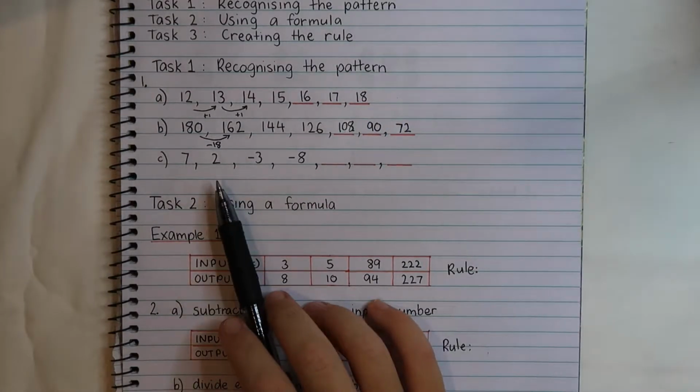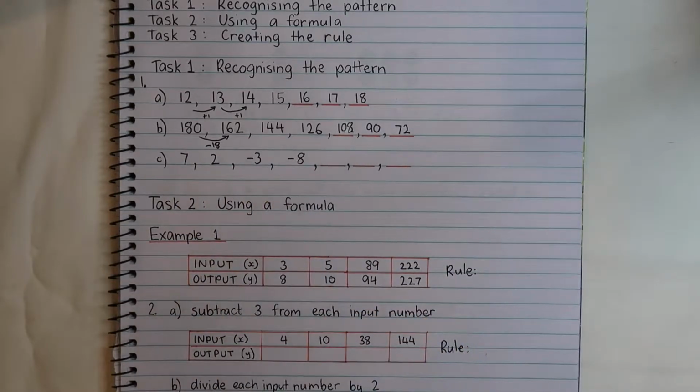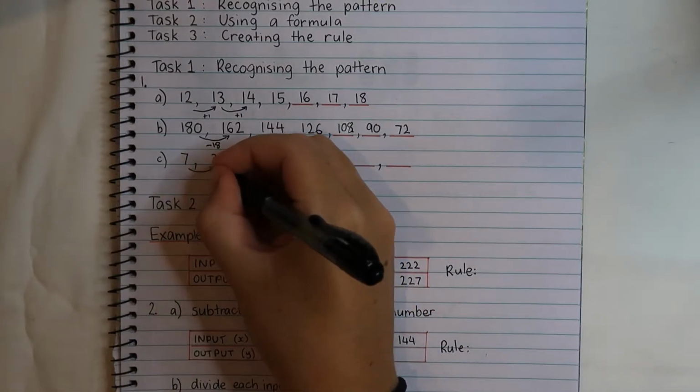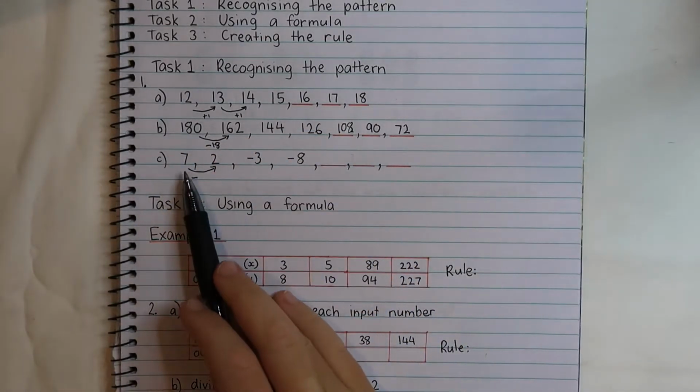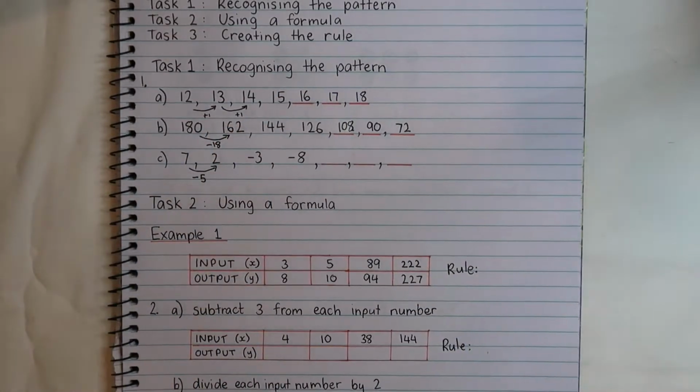So let's have a look at this one. We have 7, 2, -3, -8. Again, you can see it's decreasing, so we are going to be subtracting a value. So what's 7 minus 2? You know that that's 5. So each term is subtracting 5.